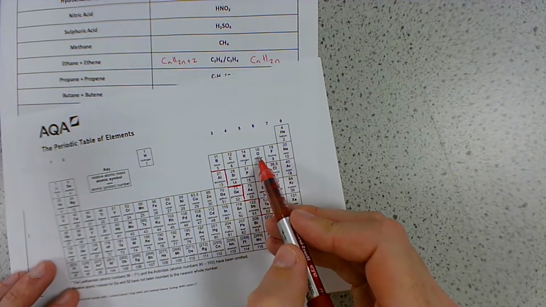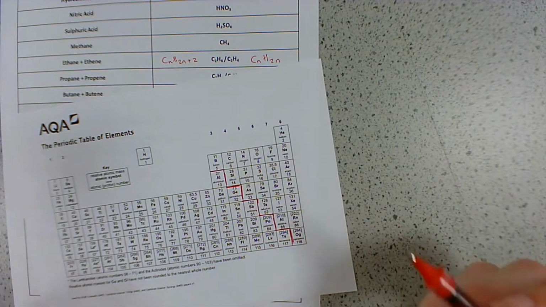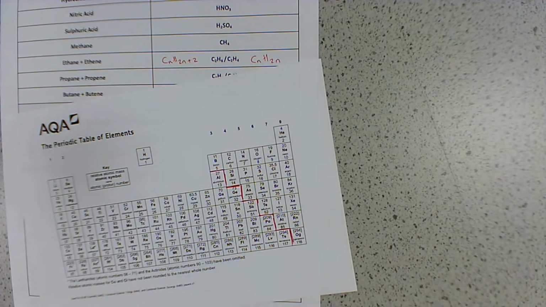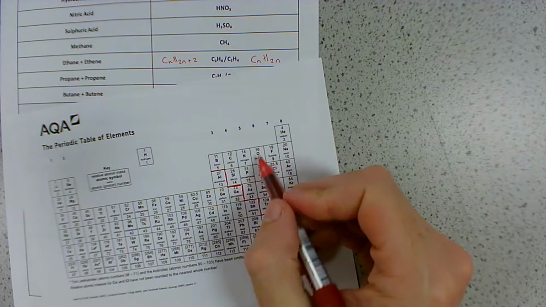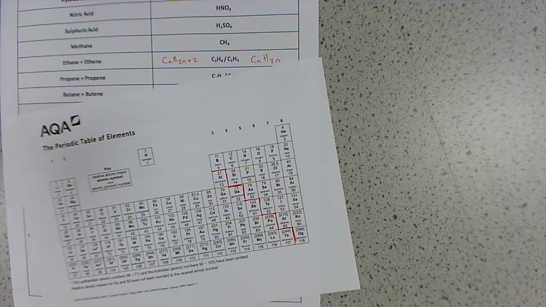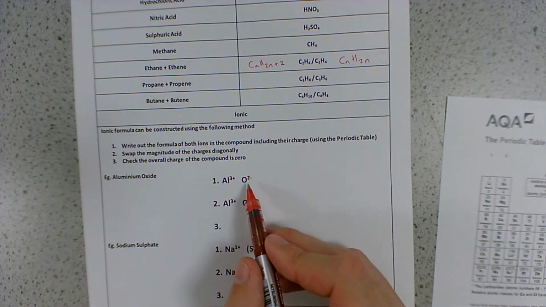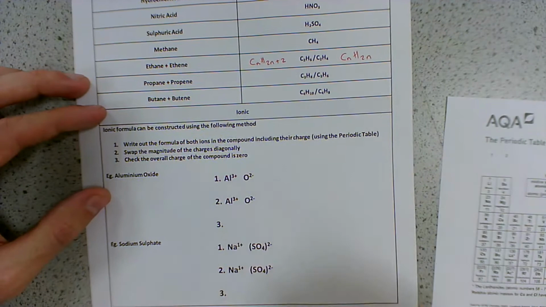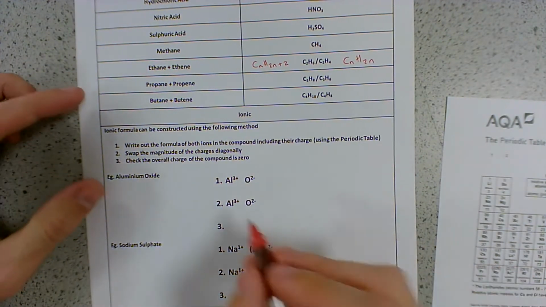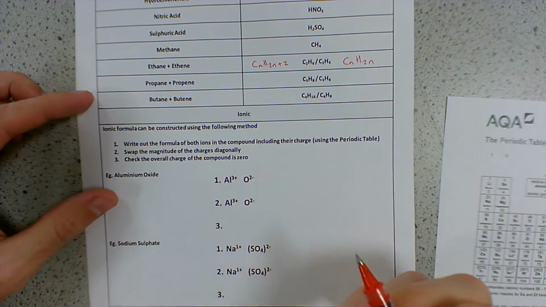Oxygen is in group 6, and it's a non-metal. And non-metals gain electrons in order to get a full outer shell. It already has 6, a full outer shell would be 8, so it needs to gain 2 electrons, which is why the oxide ion is 2-. So step 1 is identifying the charge of the ions: aluminium 3+, oxide 2-.